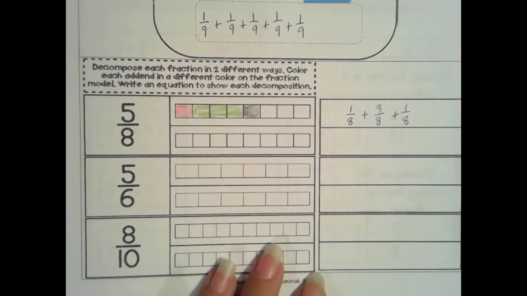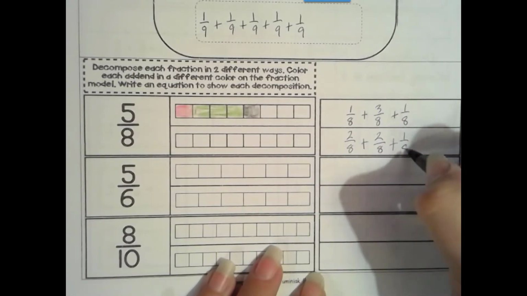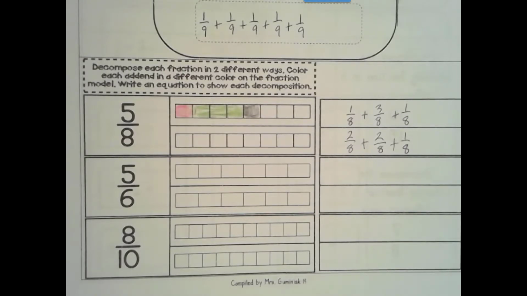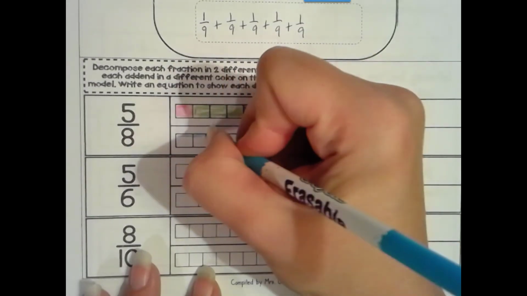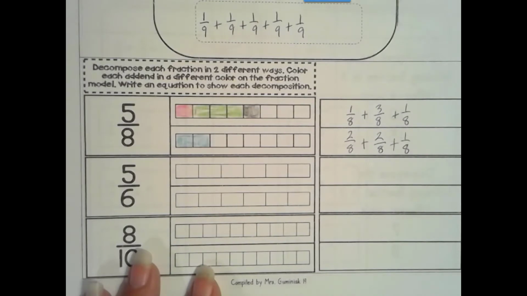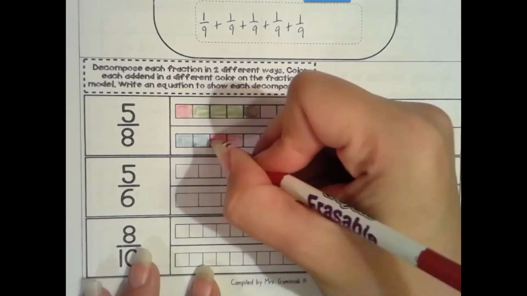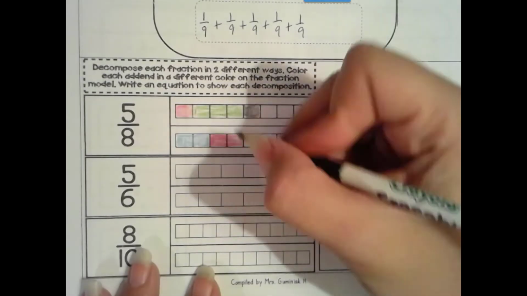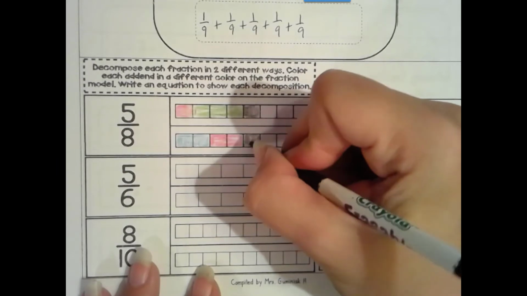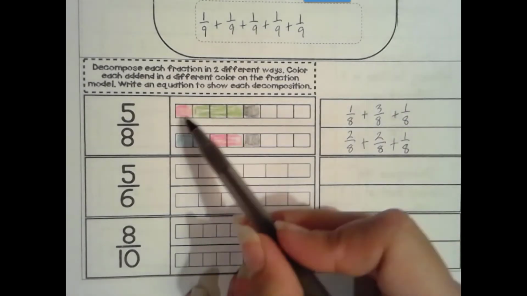I could also break it down into, let's say, 2/8 plus 2/8 plus 1/8. Now I could have done 1/8 plus 1/8 plus 1/8 plus 1/8, you know, do the unit fractions, but these are the ones I'm going to do right now. Remember, there's more than one way to get to a decomposition. It's just whatever we need. So I have 2/8 plus 2/8 plus 1/8. And look, I have 5/8 again. So these two decompositions are equivalent. I end up with the same amount shaded in.